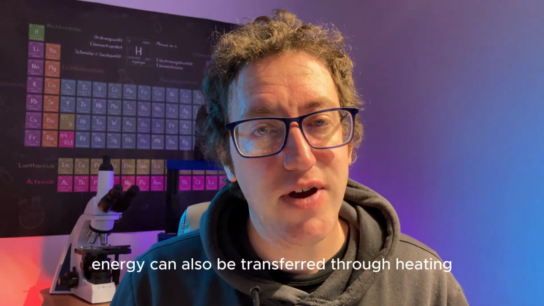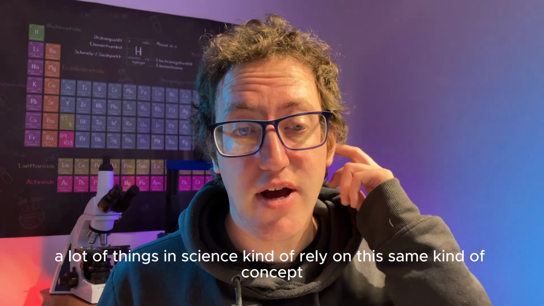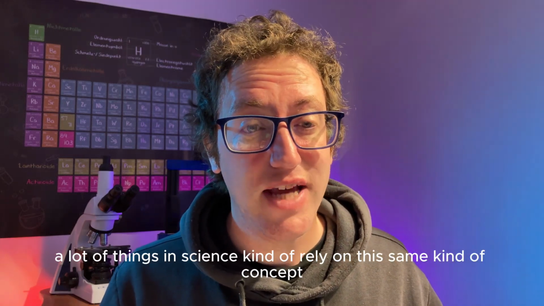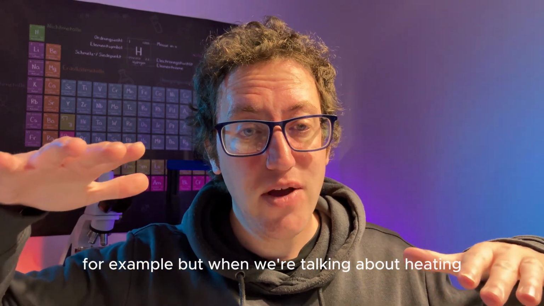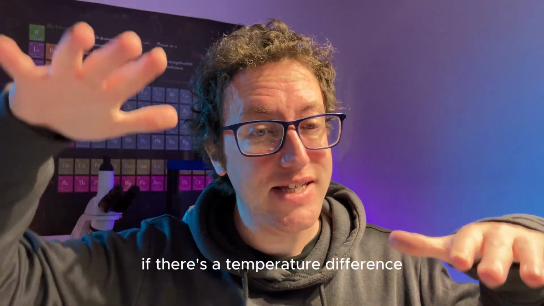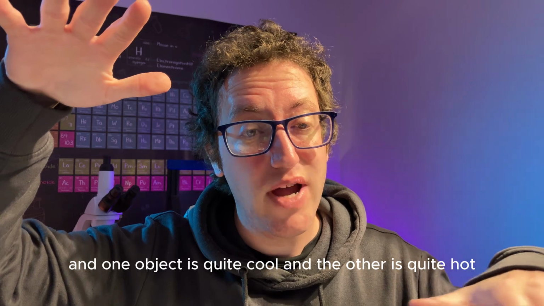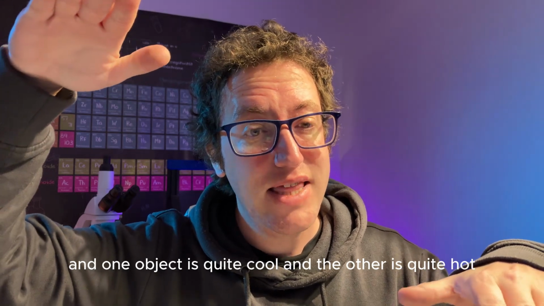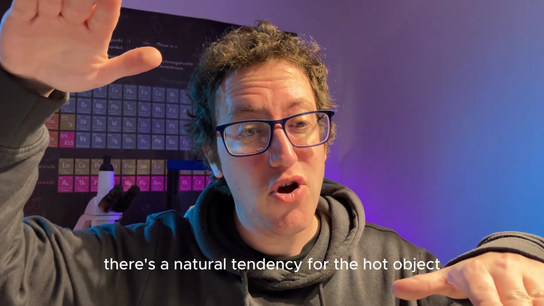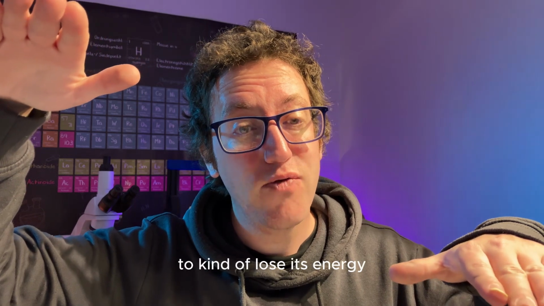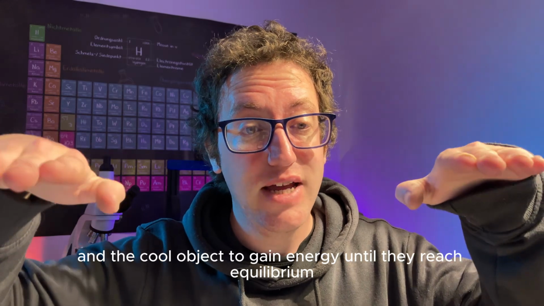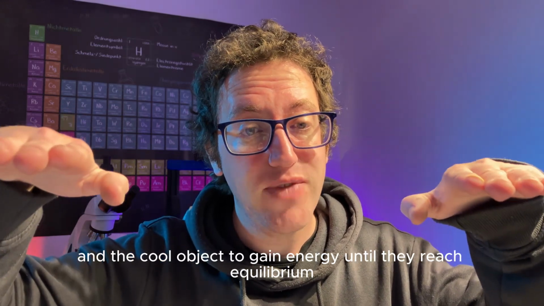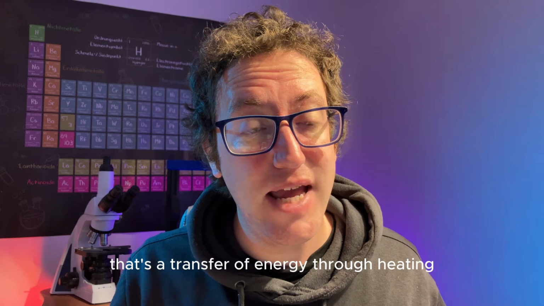Energy can also be transferred through heating. A lot of things in science rely on this same concept, like diffusion and osmosis, for example. But when we're talking about heating, if there's a temperature difference and one object is quite cool and the other is quite hot, there's a natural tendency for the hot object to lose its energy and the cool object to gain energy until they reach equilibrium. That's a transfer of energy through heating.